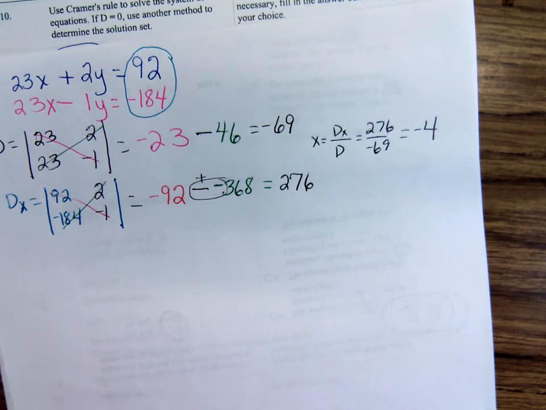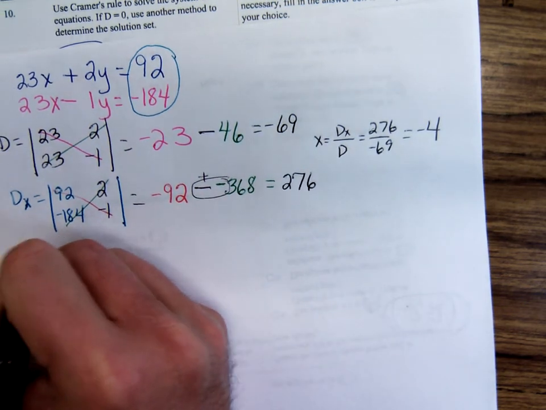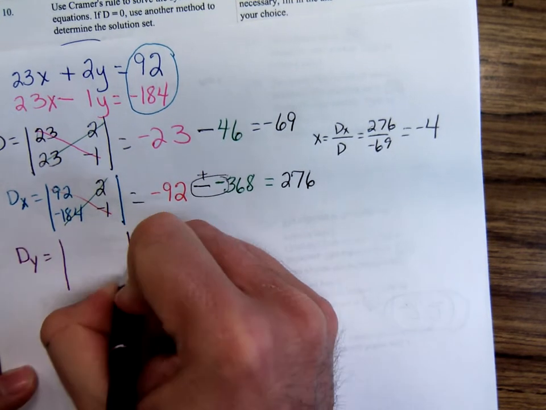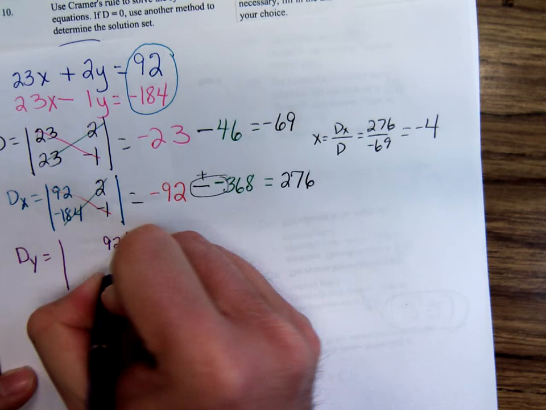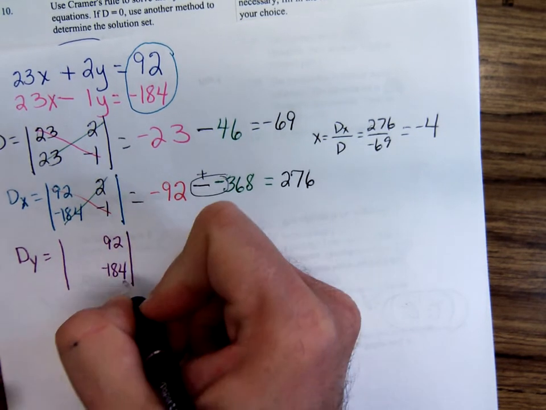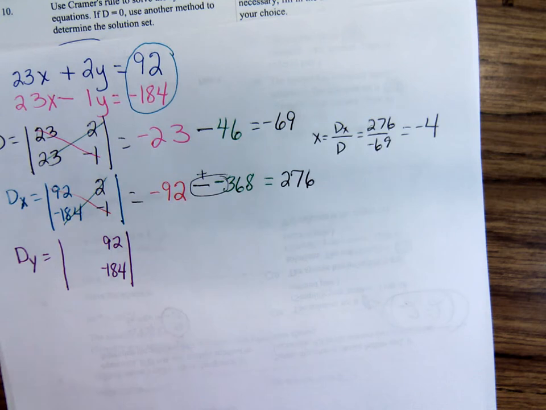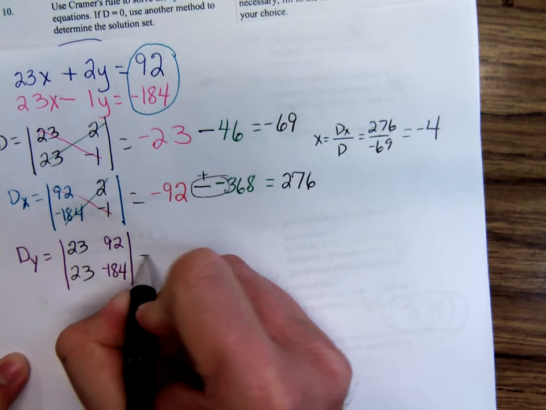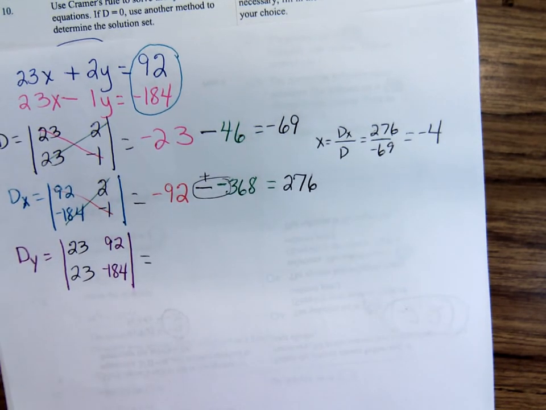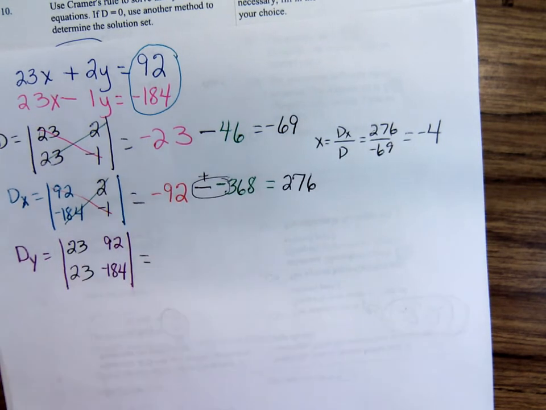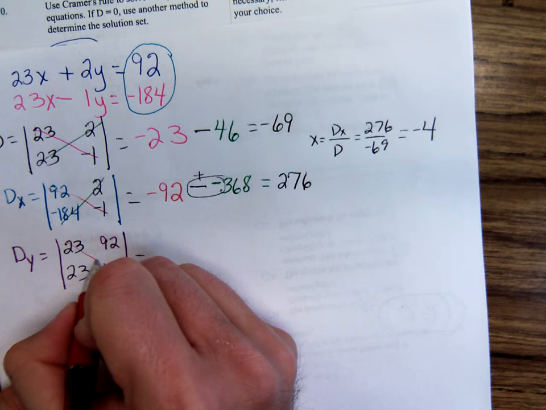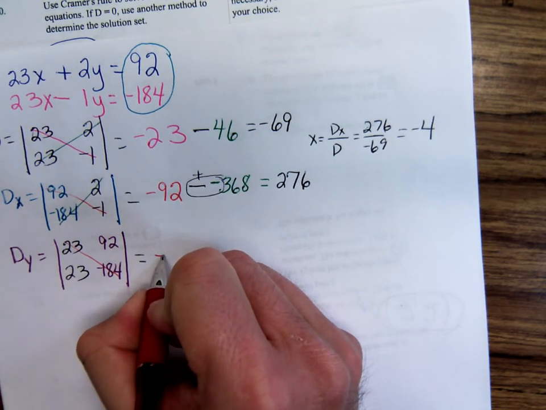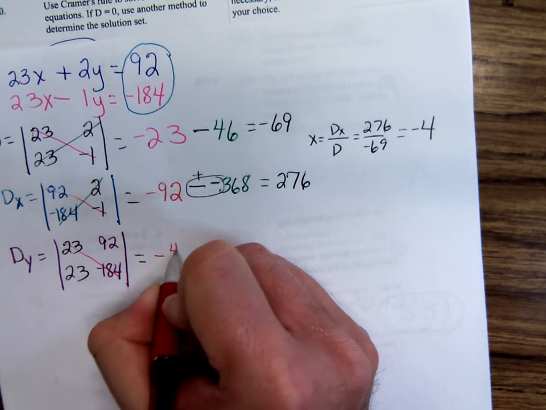And I think I'll use purple to find Dy. Replace that y column with the 92 and negative 184, and leave the x column with the 23s. Might want to use a calculator to help you with these calculations. 23 times a negative 184. Oh, I'm doing the red diagonal. 23 times a negative 184 is a negative 4232.